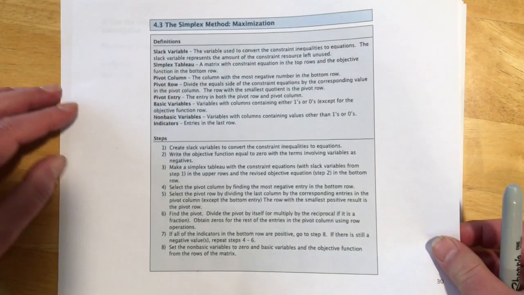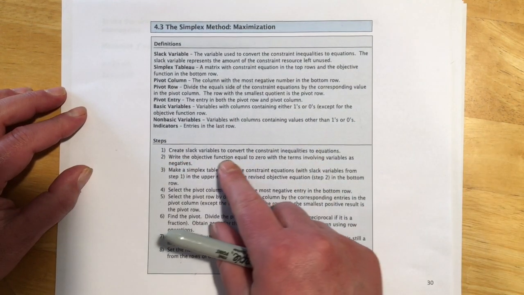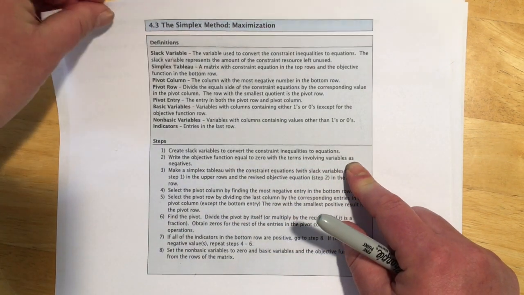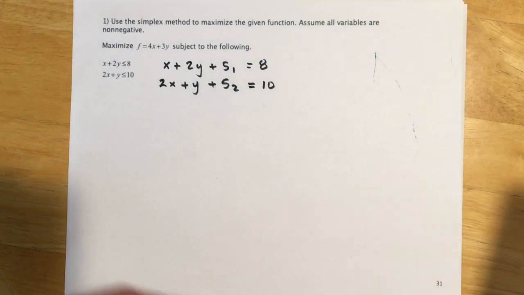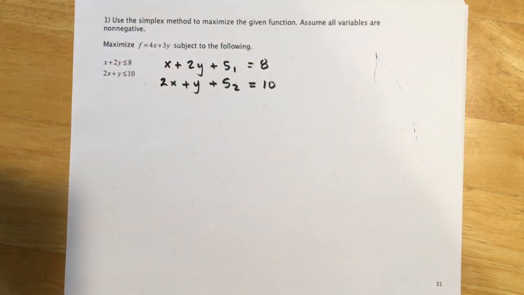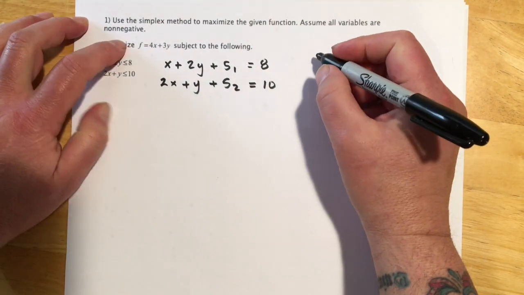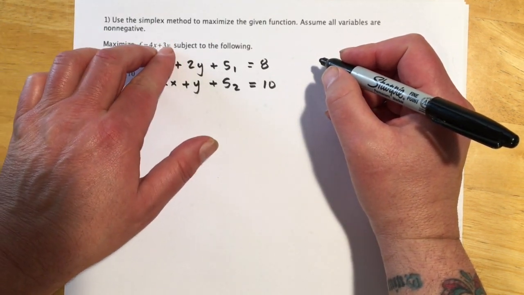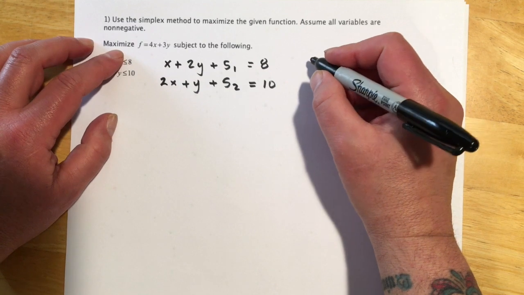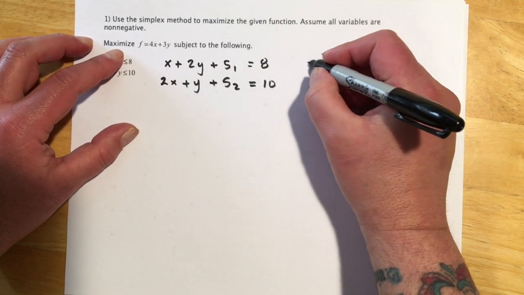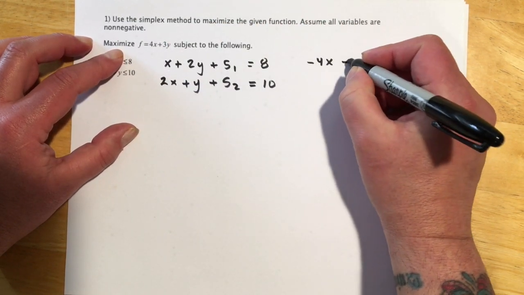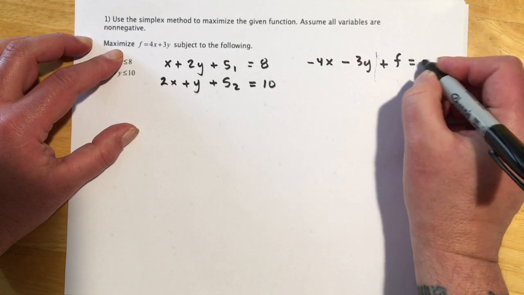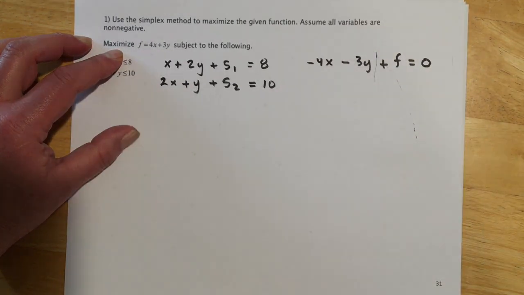Step 2, write the objective function equal to 0 with the terms involving variables as negatives. Okay, so let me show that. Here's our objective function. We're supposed to write this equal to 0, and we want the variable terms to be negative. We want the f to stay positive. So that will look like negative 4x minus 3y, plus f equals 0.